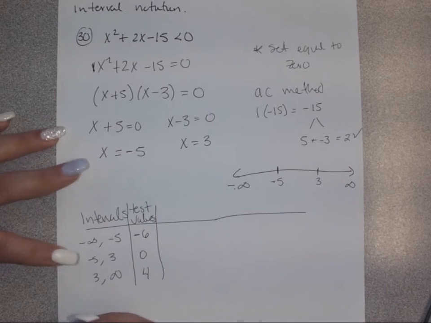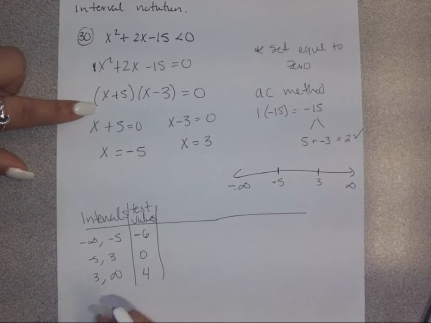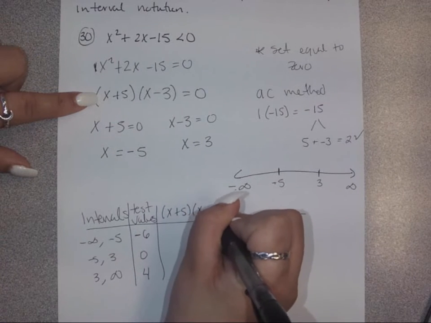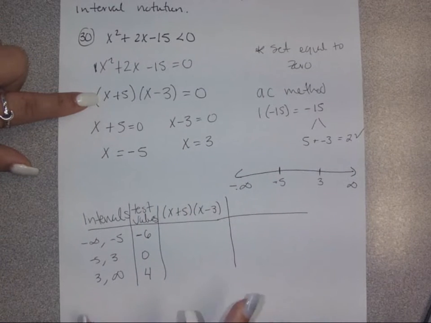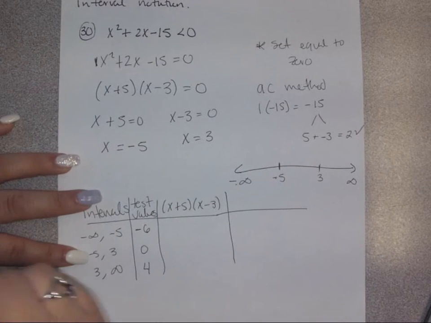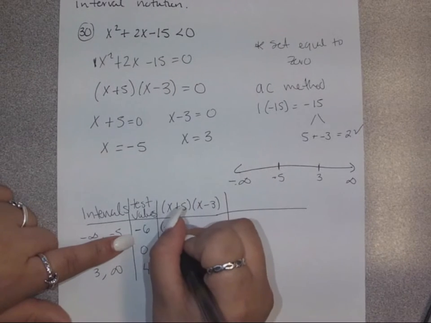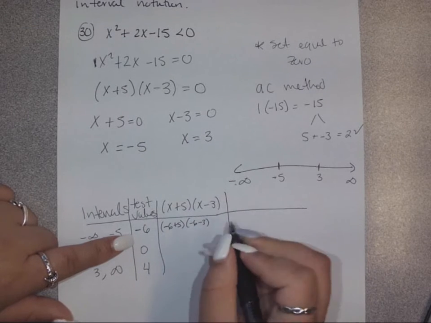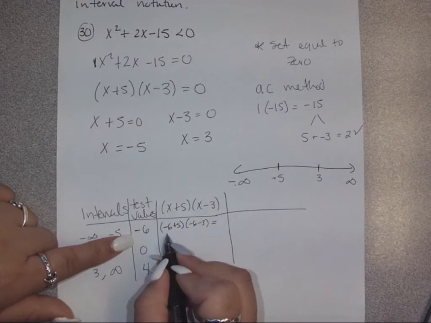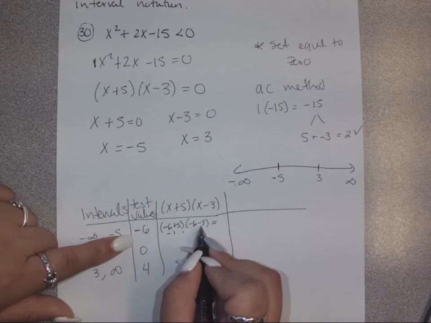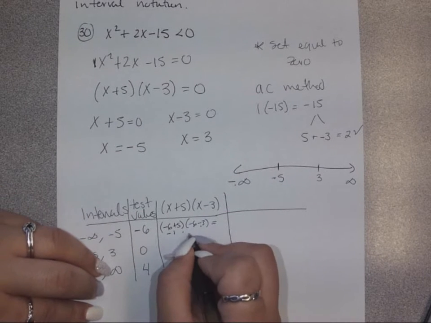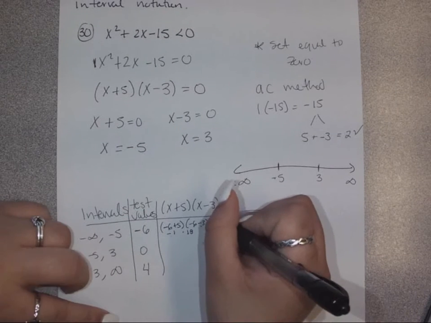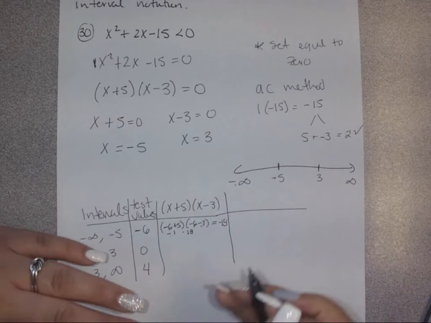Then you're going to substitute back into our problem. You can go ahead and do it into the one that we already factored. So we're going to substitute back into the inequality we're interested in. Everywhere we see x, we're going to replace it with negative 6. So we end up with negative 1 here times negative 6 times negative 3. We're going to end up with the positive 18. Negative 1 times positive 18, we end up with negative 18.